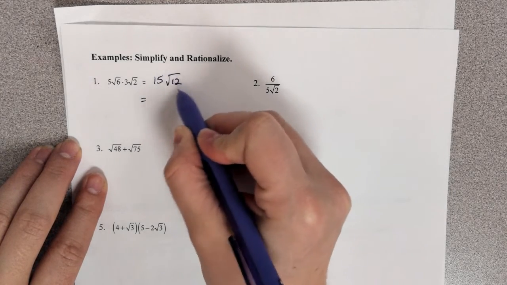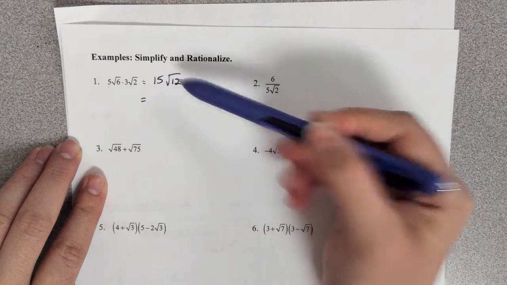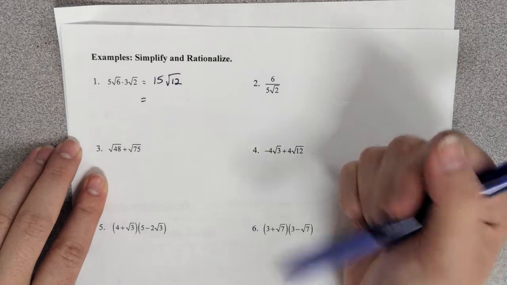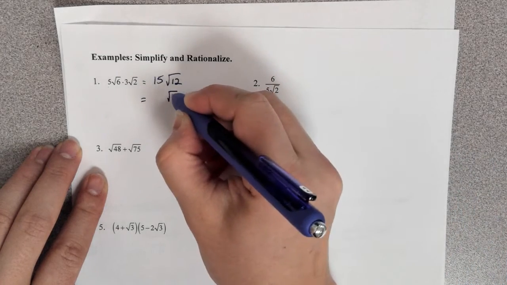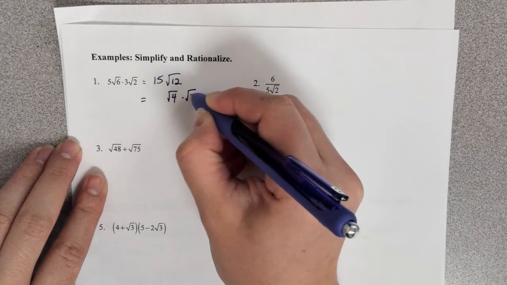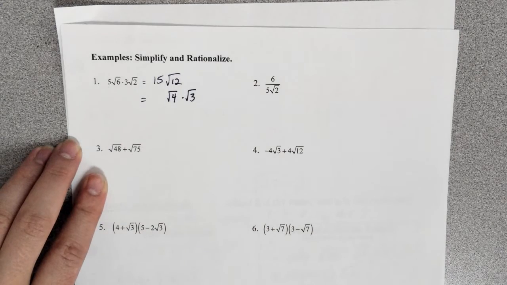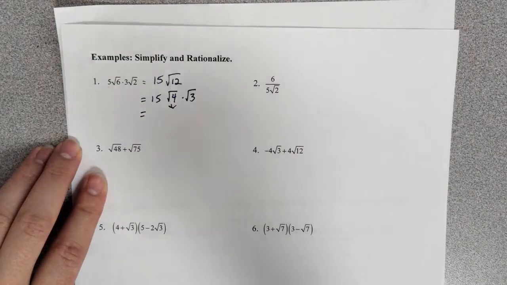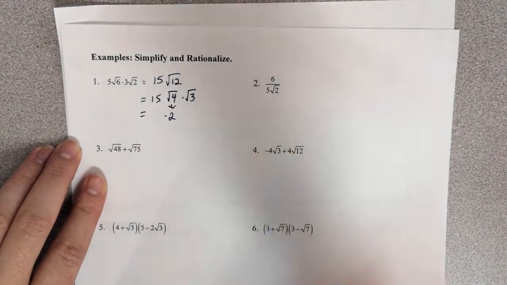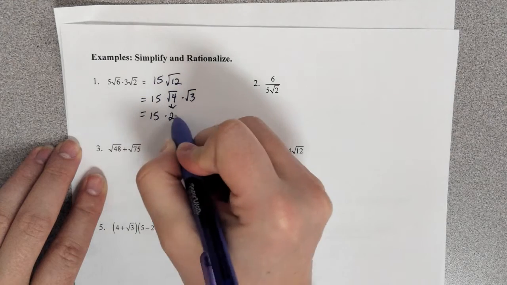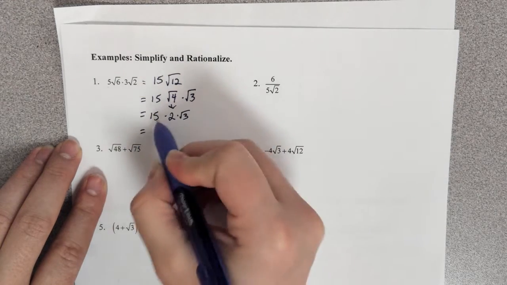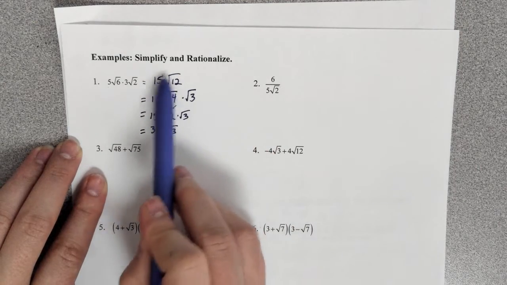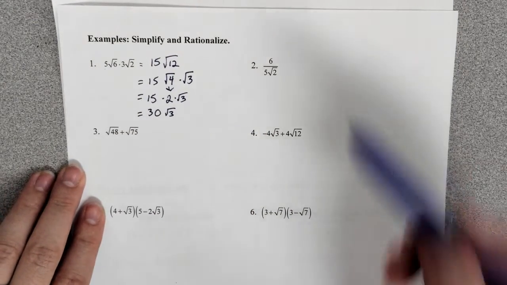So I need to look at the square root of 12 and think, what perfect squares can I divide into 12? Which ones are factors of 12? And the first one that comes to mind is 4. So I'm going to rewrite the square root of 12 as the square root of 4 times the square root of 3. I'll bring my 15 down. The square root of 4 evaluates to the integer 2, whole number 2 out of a radical. And then 15 times 2 would give me 30. So this would be a simplified version of that.